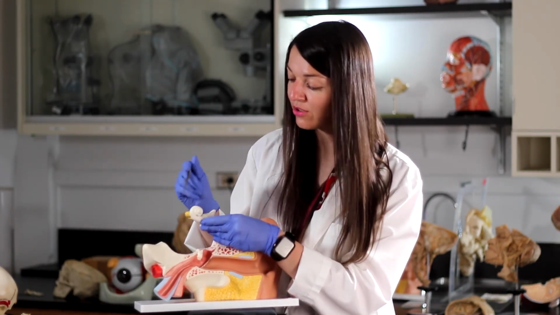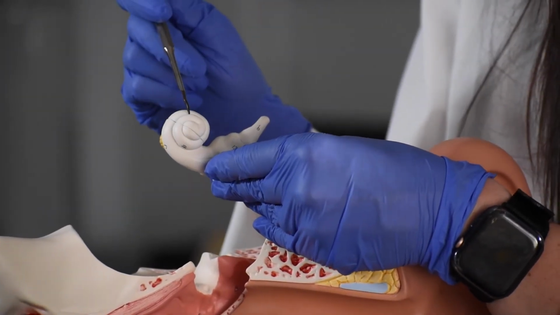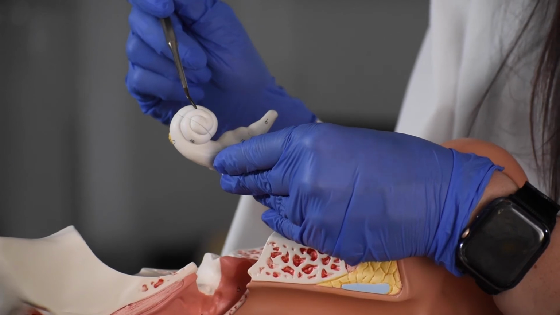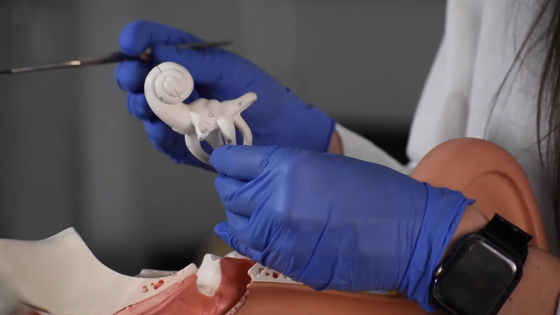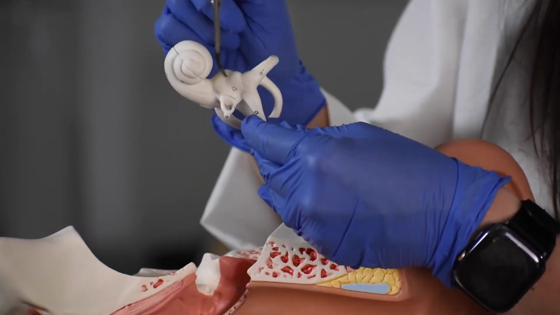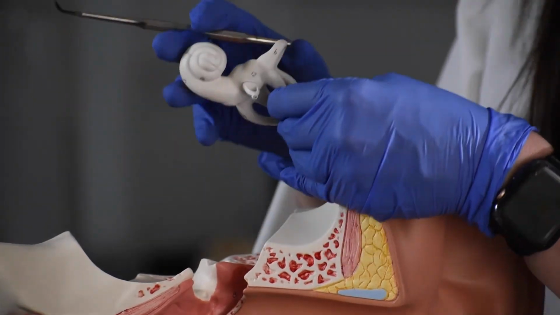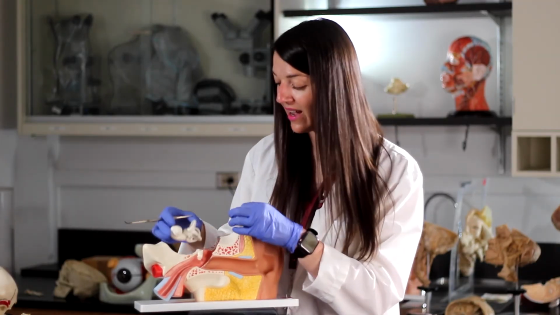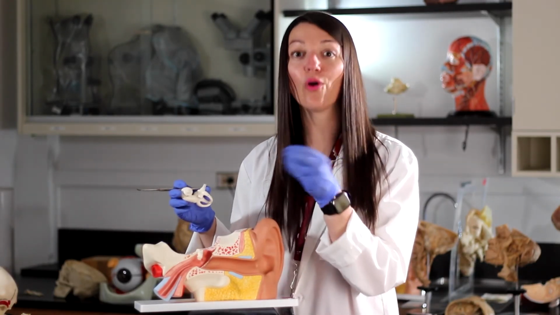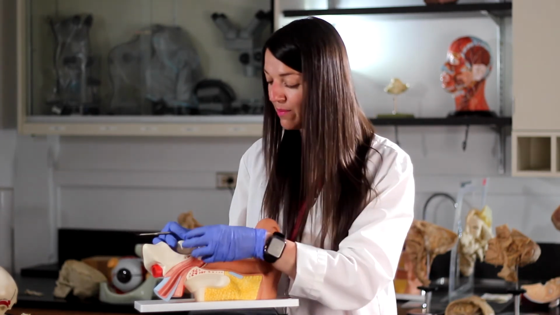So we can see this little snail shell type shape. This is called the cochlea. This is where sound is produced. We're not going to get into that in this video, but you'll cover it in your lectures. And the vestibular system here has our vestibule as well as semicircular canals, and these are all fluid-filled with endolymph and perilymph, and have tiny little otoliths, little rock-type structures that again help us keep our balance.